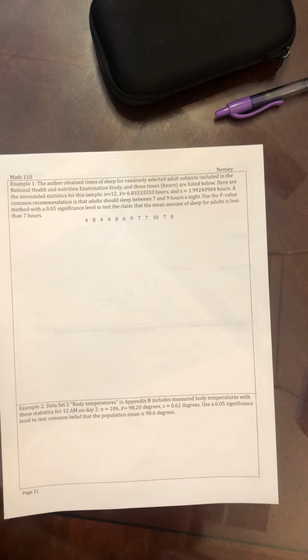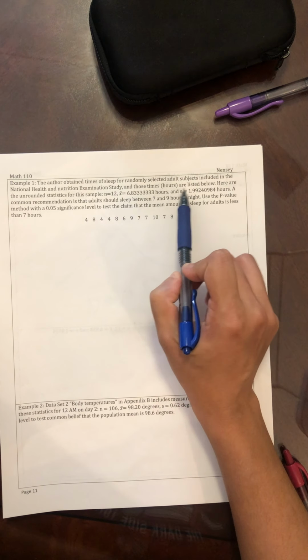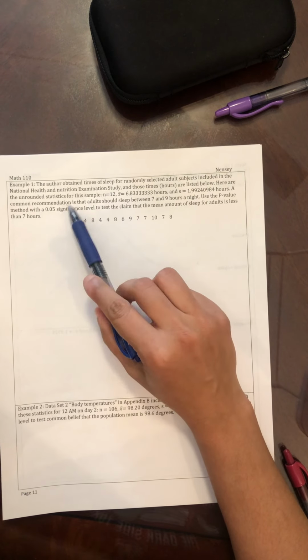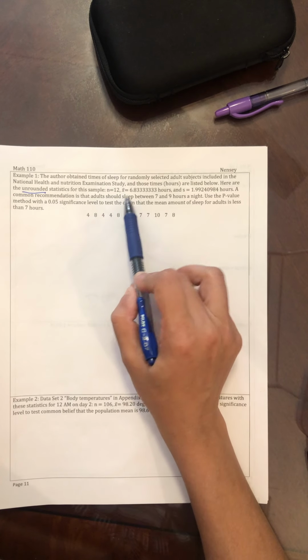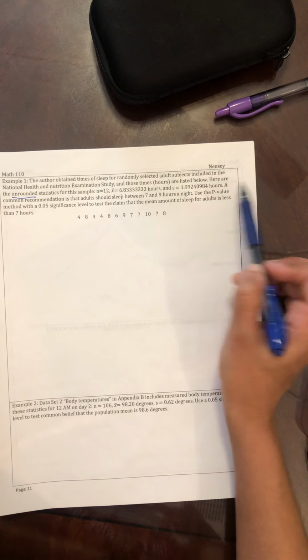All right, so it says example 1. The author obtained times of sleep for randomly selected adult subjects, including the National Health and Nutrition Examination Study, whose times in hours are listed below. Here are the unrounded statistics for this example. Notice it says unrounded, so when you write this out, please round. Remember, 3 decimals is good to go. N is 12, X bar is 6.83333, S is 1.92, and so on.